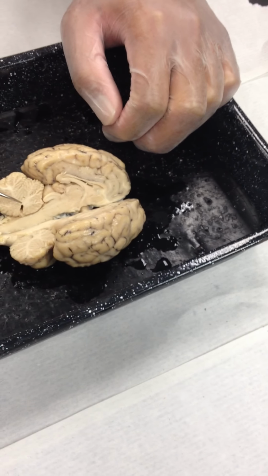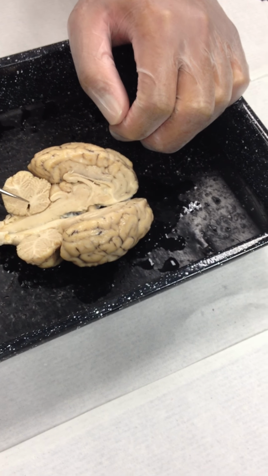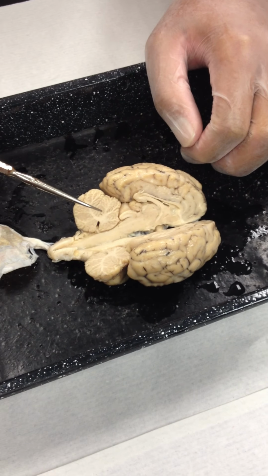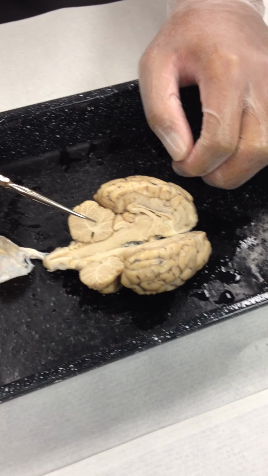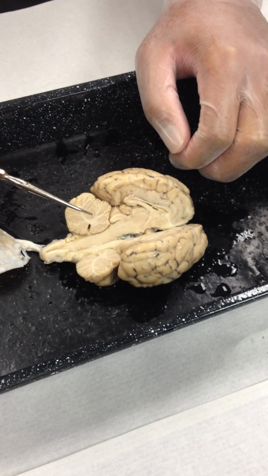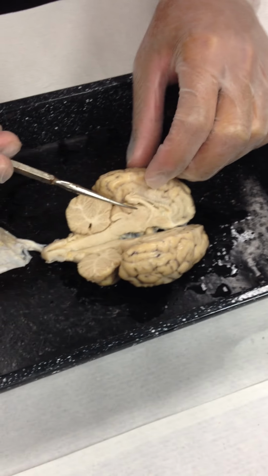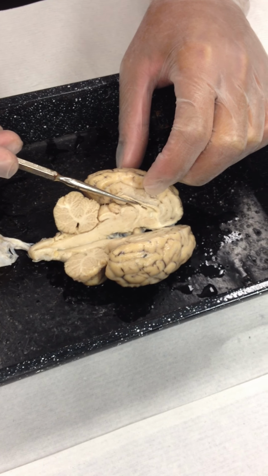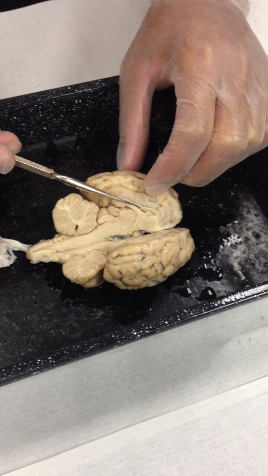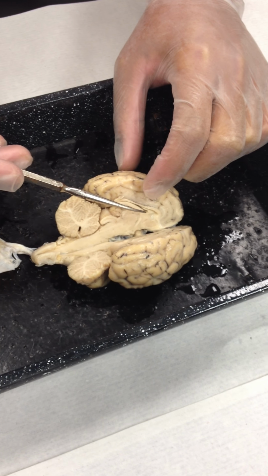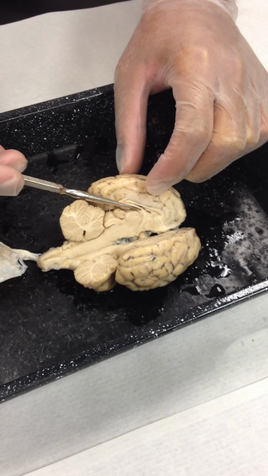If we look more up into the regions of the cerebrum here, I'm actually going to switch halves on us here. This one might show better what I want to look at. There are cavities in the cerebrum, in the brain. One of the cavities would be right here in this half. As I open up this opening, this is called the lateral ventricle. There are two lateral ventricles, so there's one in this hemisphere of the cerebrum. There's also one in the other hemisphere.